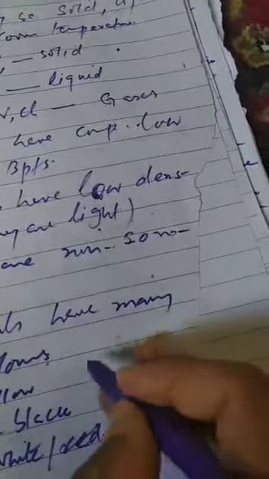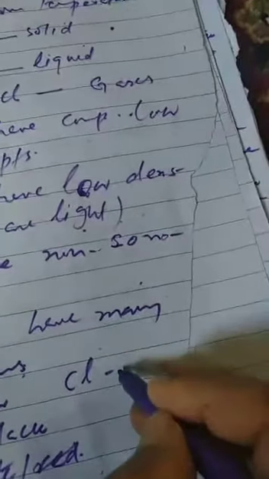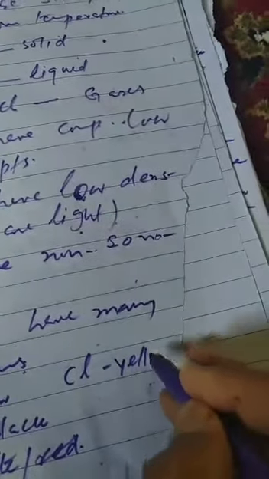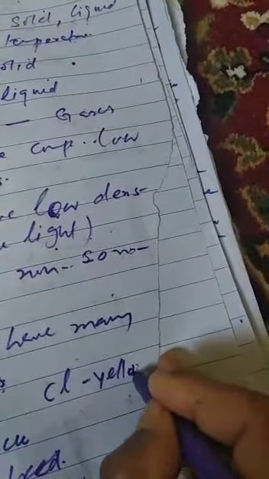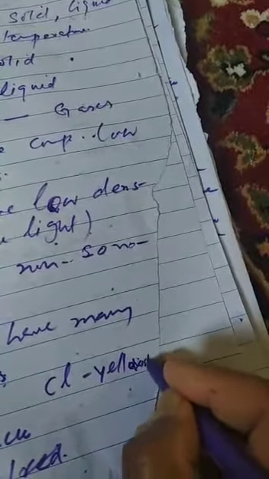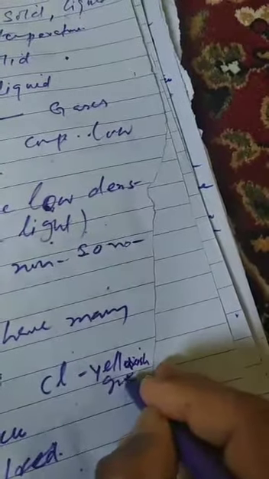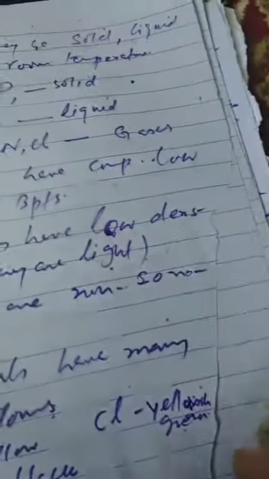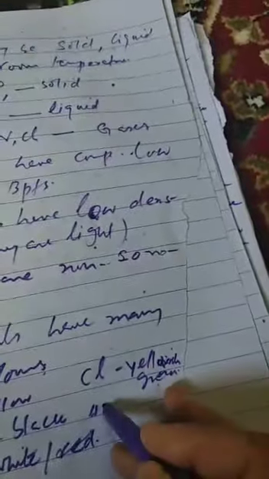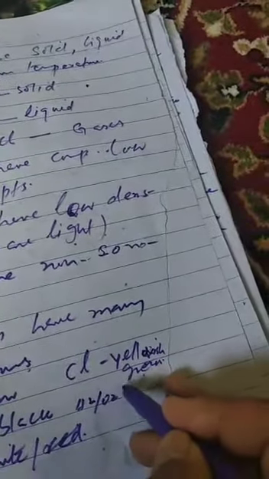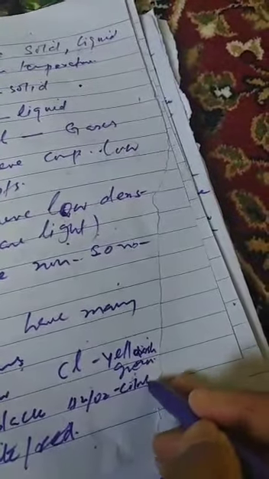Phosphorus, it can be white as well as red in color. Chlorine, it has yellowish green color. And similarly, hydrogen and oxygen, they are colorless.